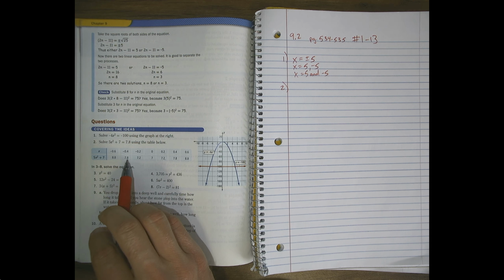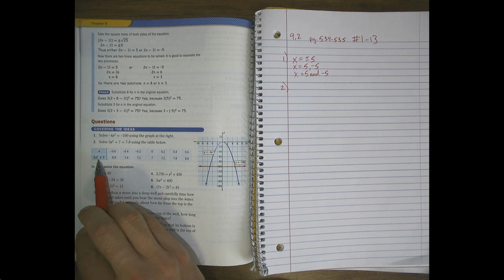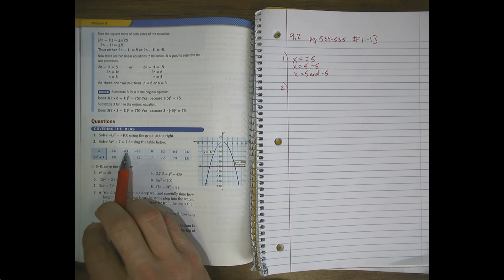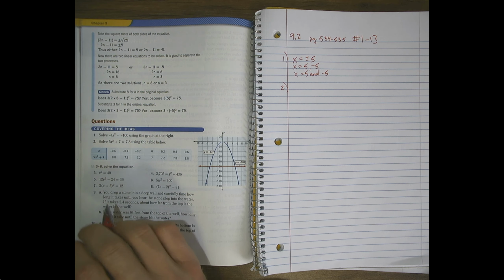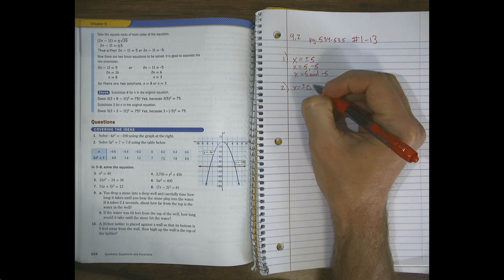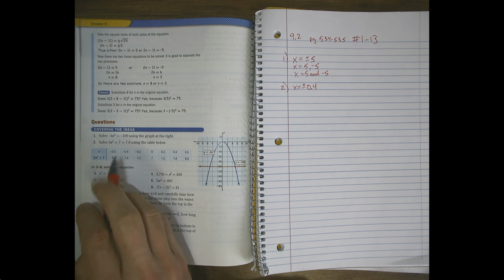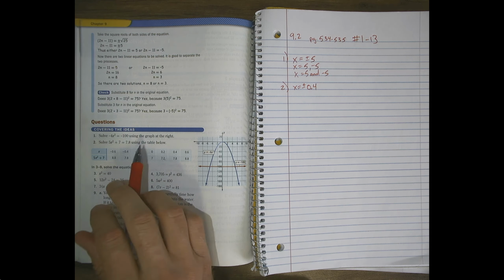So if you notice, we'll have a 7.8 here and a 7.8 here. That's the value that this function is producing when x is negative 0.4 and when x is 0.4. So it's positive and negative, x equals plus or minus 0.4. And of course, you could solve it algebraically, and it would also give you the same answer. But this is using a graph and using a table.